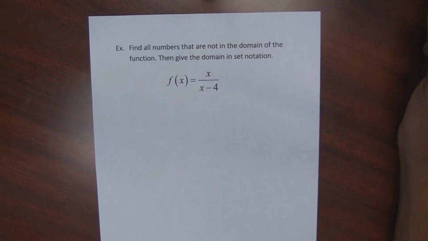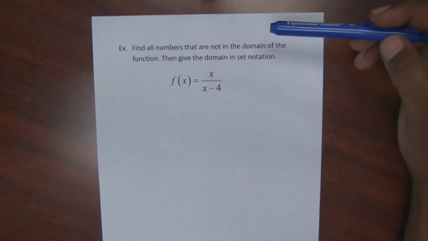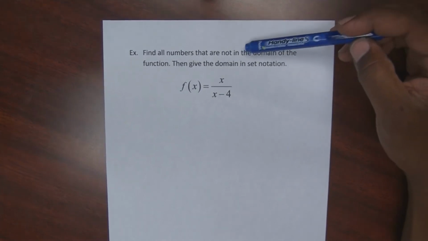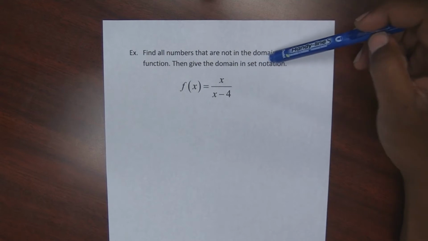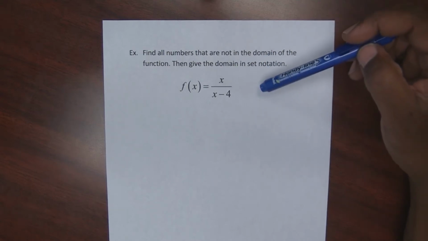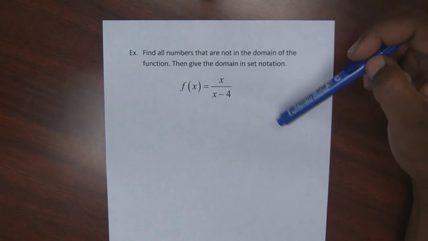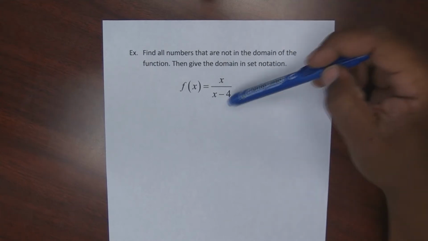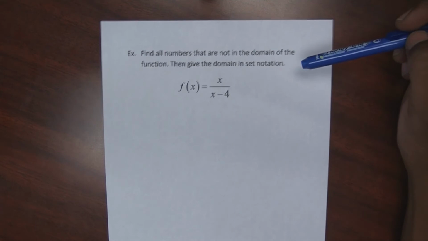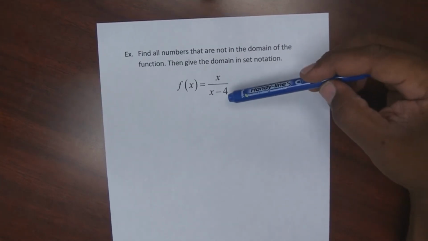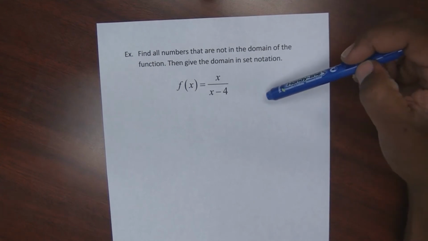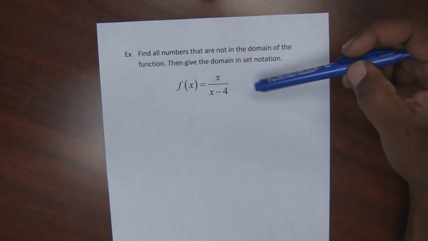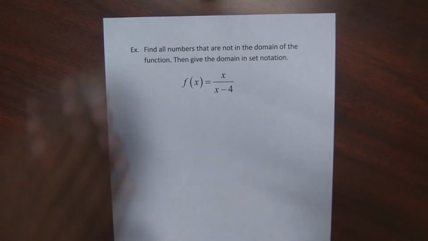So let's take a look at a couple of examples. In this first example, we're asked to find all of the numbers not in the domain of the function and then give the domain in set notation. We know that the domain of a rational function is restricted to real numbers that do not cause the denominator to equal 0. So we'll simply take the denominator, we'll set it equal to 0, and we'll determine which of the values must be excluded from the domain.